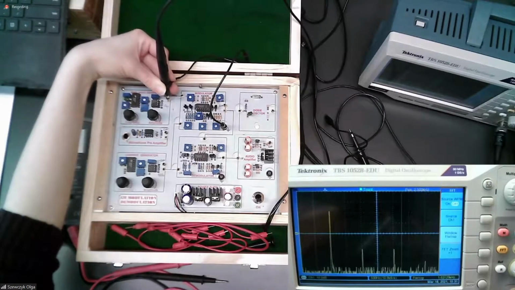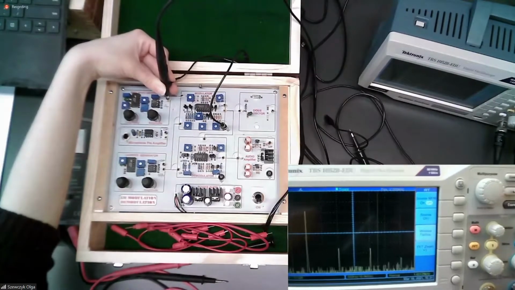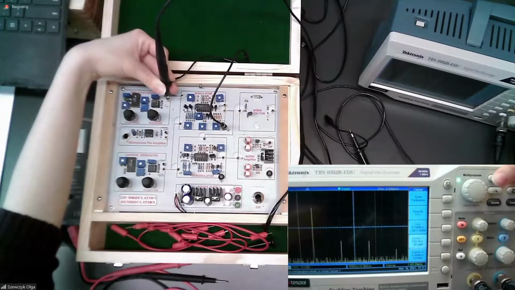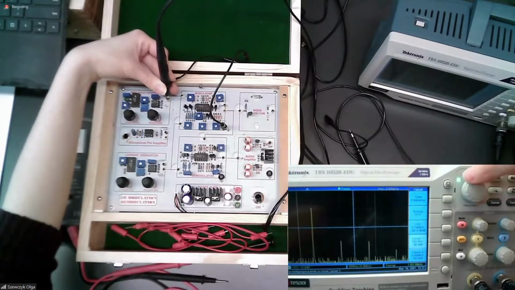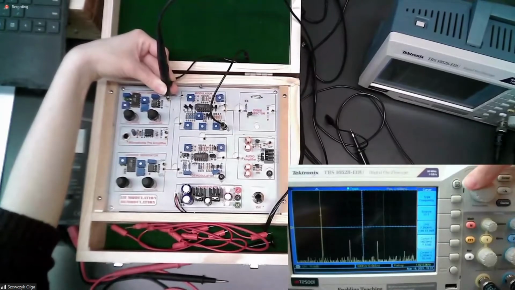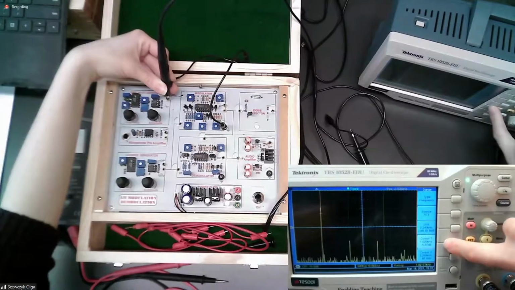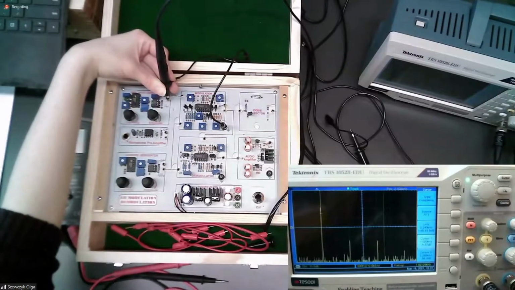And to measure what is this peak frequency, we need to press the cursor button here. It's over there. And here also we choose the source, which is FFT. Yeah. And by moving this cursor, we can read the value of it here, which is 1 kilohertz, which is as we said at the beginning.